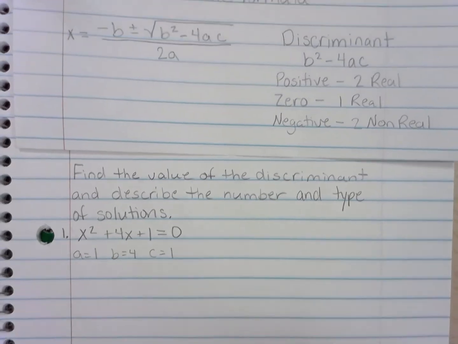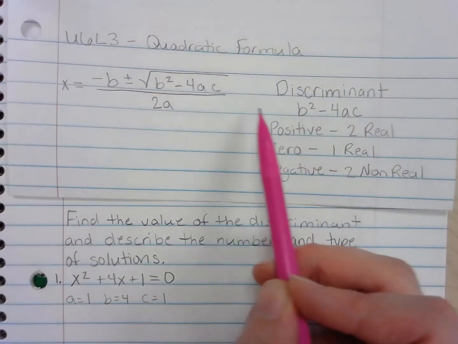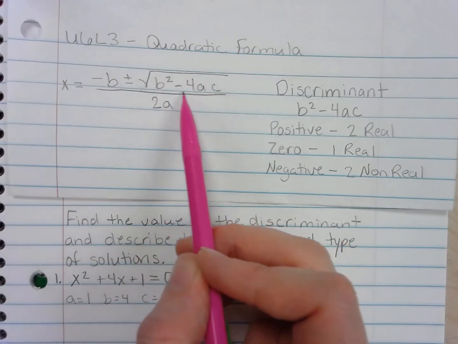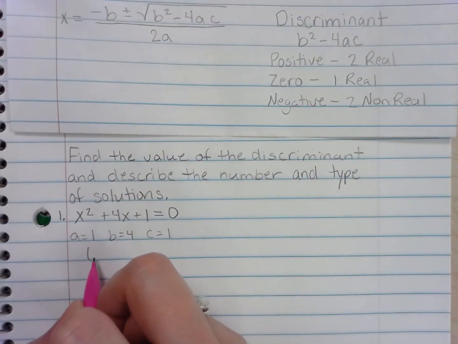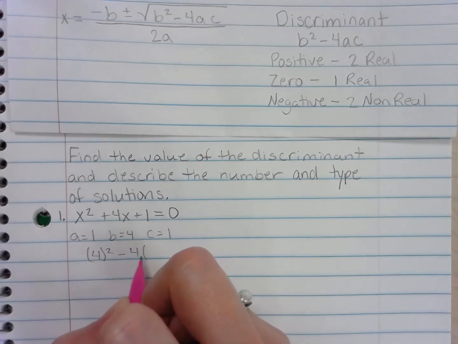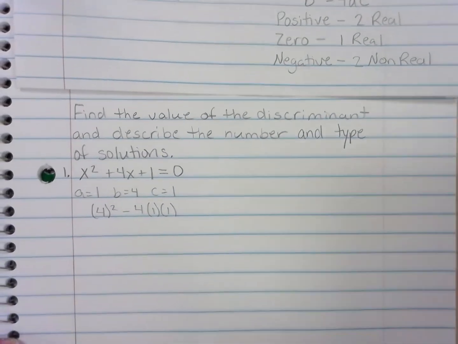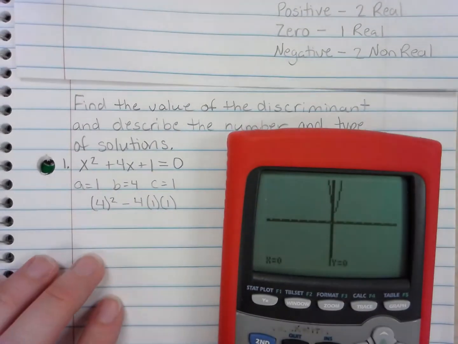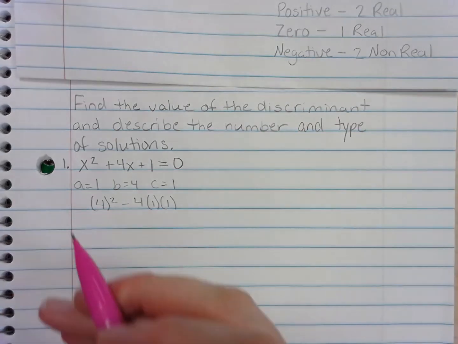Plug those into the formula for the discriminant. The discriminant is b squared minus 4ac, and that comes from under the radical of the quadratic formula. So b squared, 4 squared, minus 4ac, so 4 times a times c. When you work that out, you get 4 squared minus 4 times 1 times 1. You get that your discriminant equals 12.